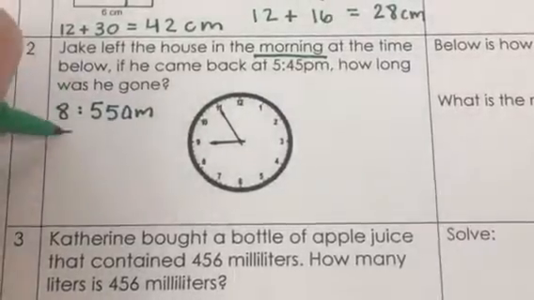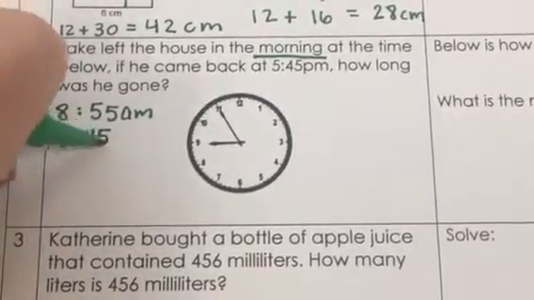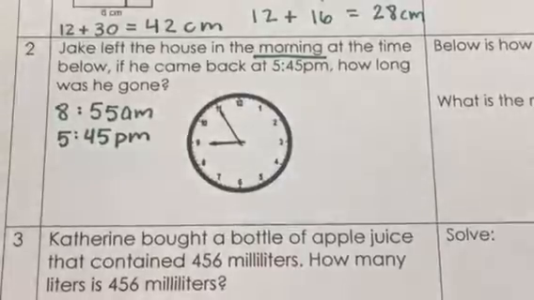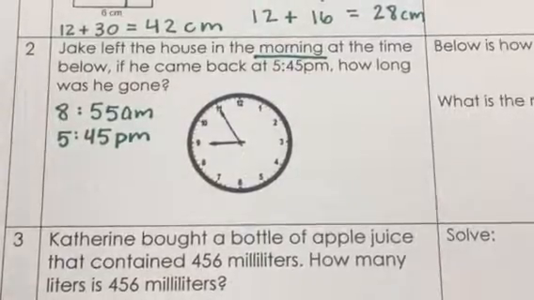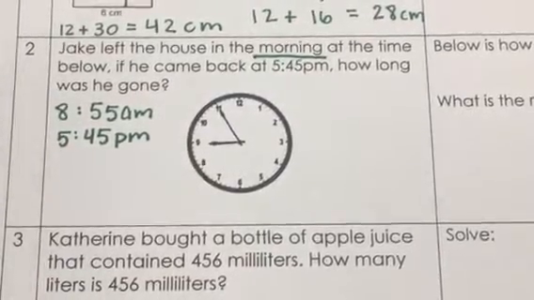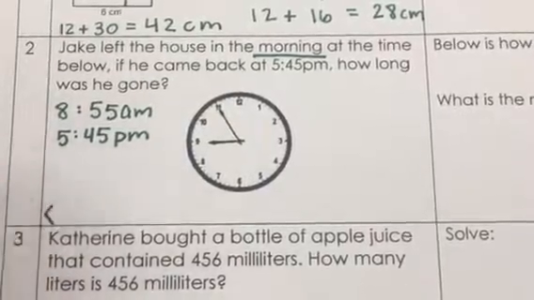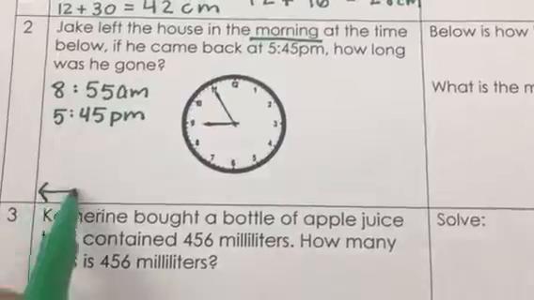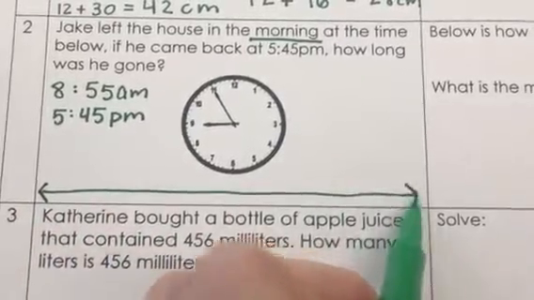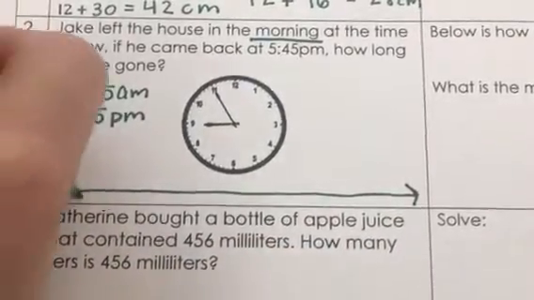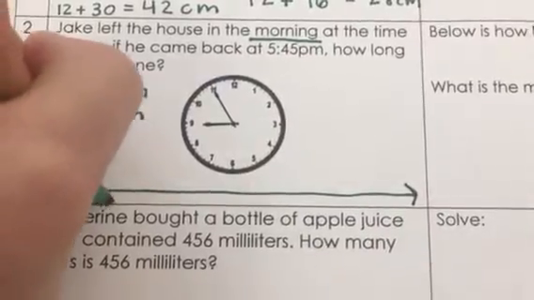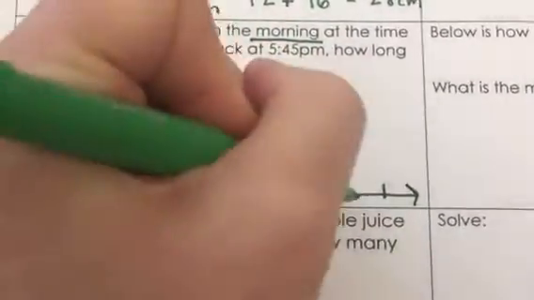So he comes back at 5:45 p.m., which means that I'm looking for the elapsed time. How much time has gone by? And for elapsed time problems, I really like to use the number line. You don't have to use the number line. This is just one of the ways that I do it. And you start by putting the beginning time and then the end time.